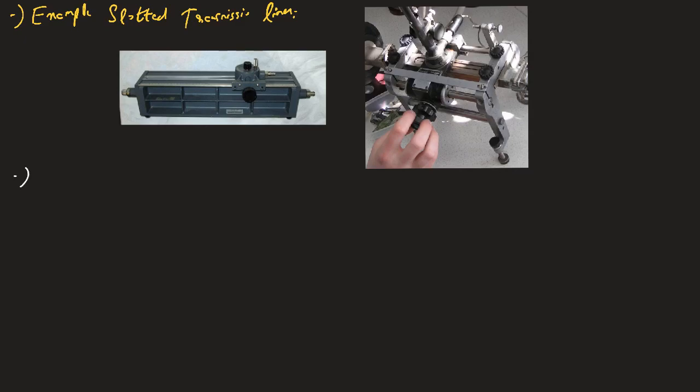Now, the voltage standing wave ratio would be the ratio of the maximum voltage to the minimum voltage across the transmission line. Okay. So now let's look at some examples.